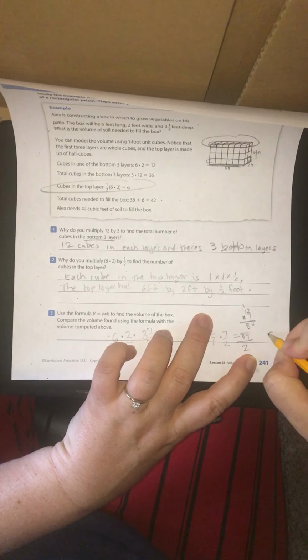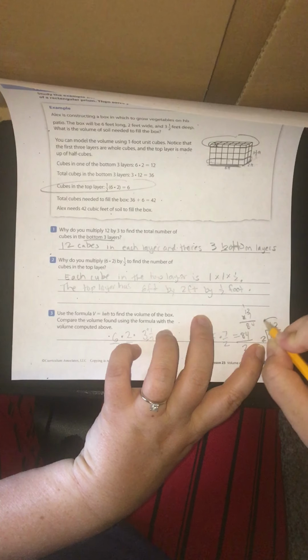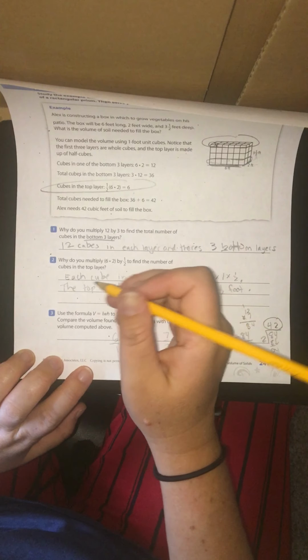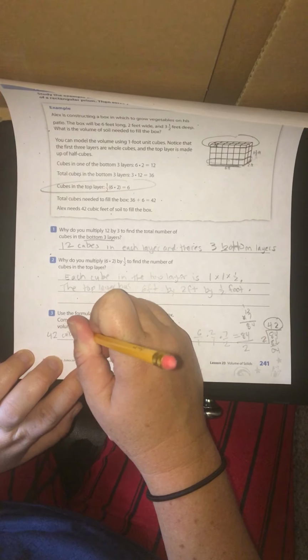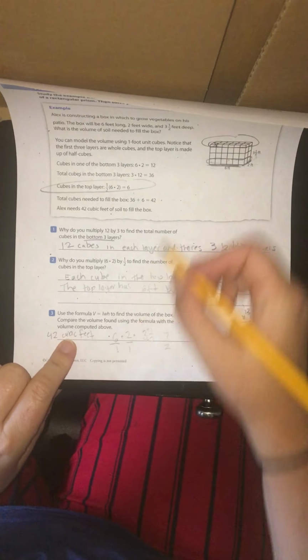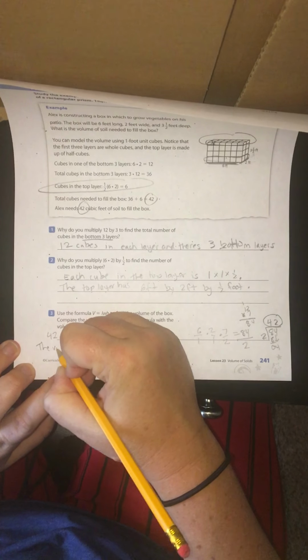So we're going to have to cut 84 in half. 2 goes into 8 4 times. 2 goes into 4 2 times. I love when it's even like that. So the volume must be 42 cubic feet. Okay, it says, how does it compare to the volume above? The volume is the same.